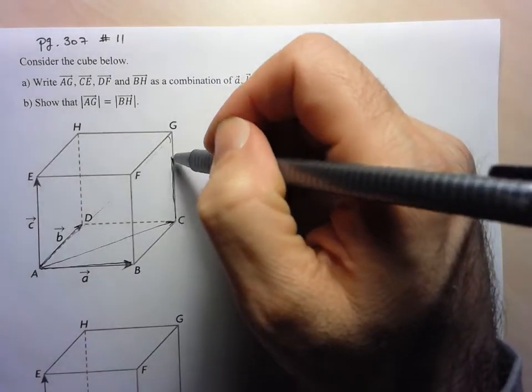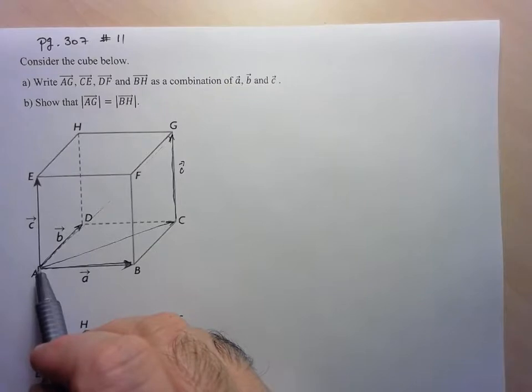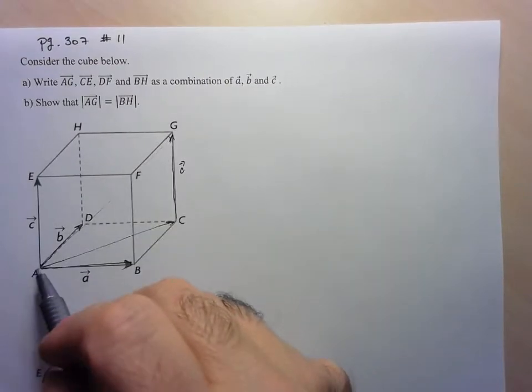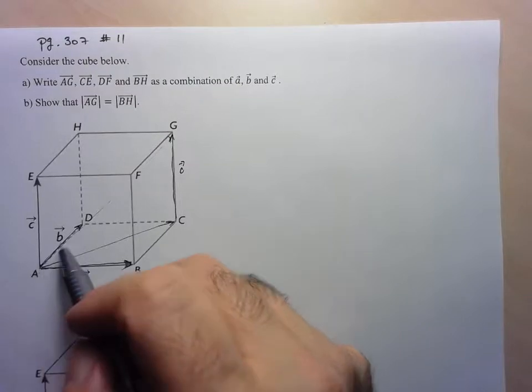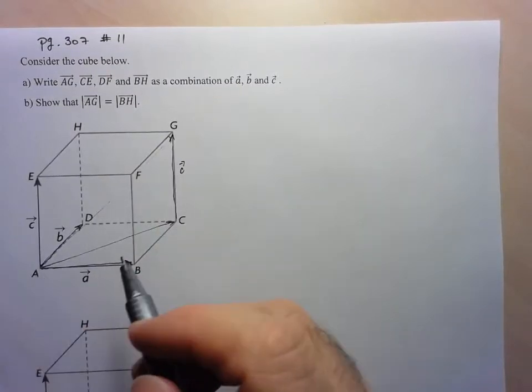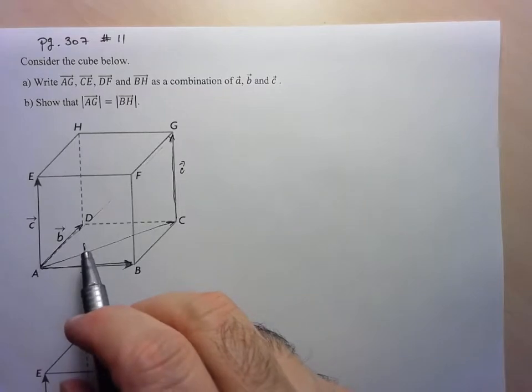Move vector C over there, and lo and behold, what do I get? The vector from A to G, because it's from the tail of the first to the tip of the last. This is essentially what we're going to be doing for all of these. It really is just about understanding that you can move these vectors wherever you like.